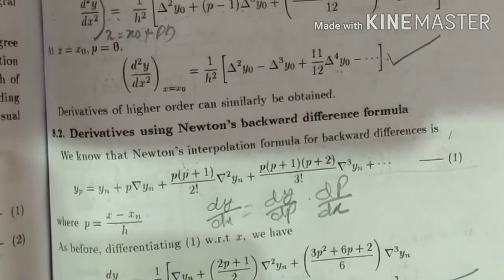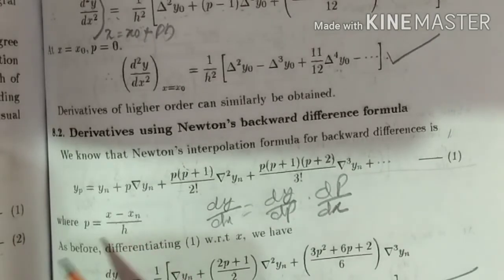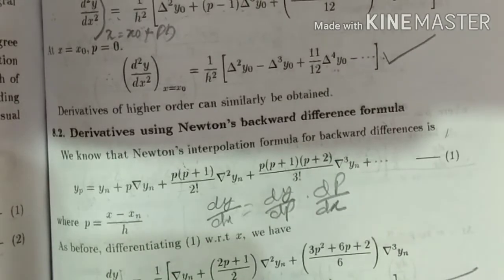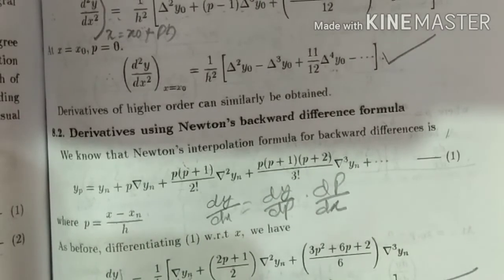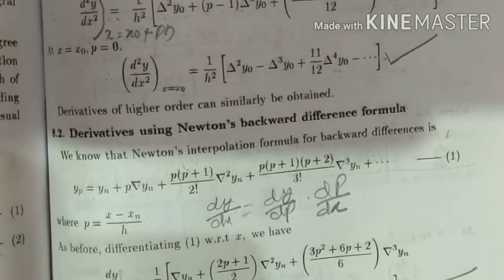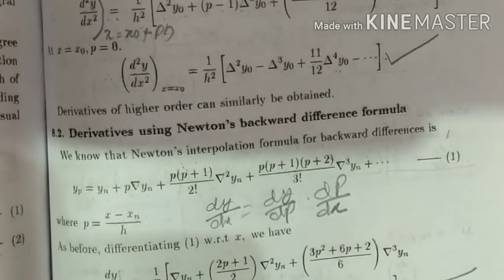Now this formula is applicable when x = xn + ph, and this is only true when x = xn + ph.